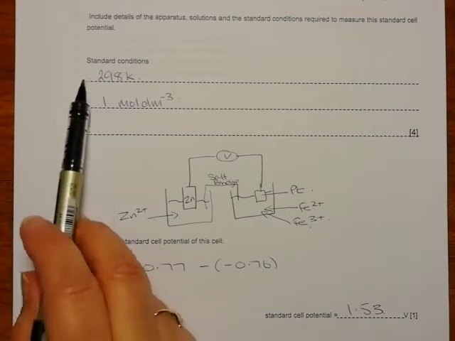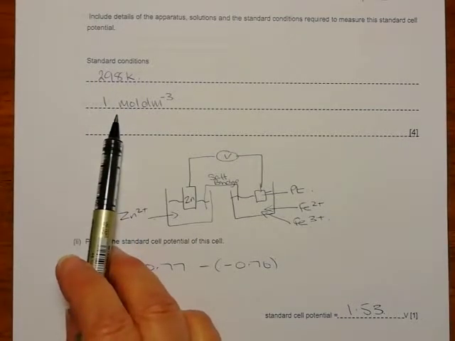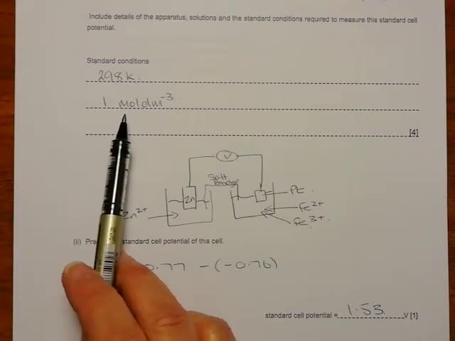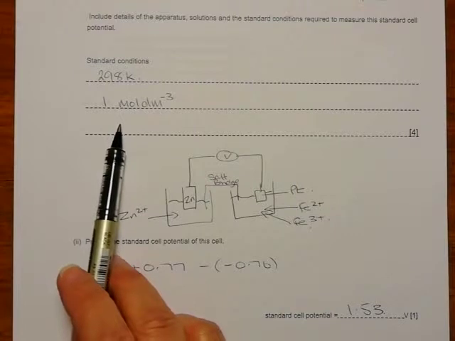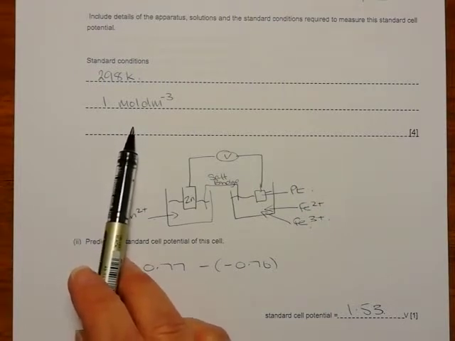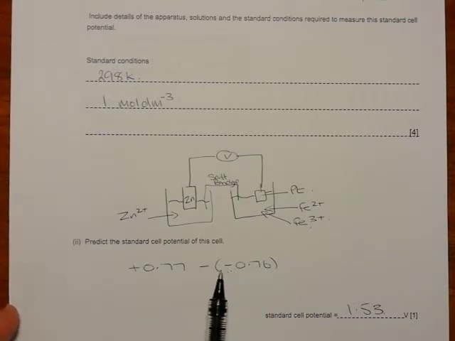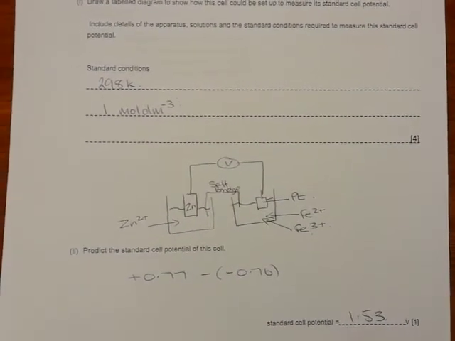In terms of conditions, the only ones you actually need for this are 298 Kelvin and 1 mole per dm cubed, because there are no gases. If there was a gas involved in it, H2 or O2, or chlorine, you would then need to put in that you've got 1 atmosphere or 100 kilopascals. Predicting cell voltage, it's your most positive, which is this one. Take away your least positive. So it's a takeaway. So that gives you that when you pop it in your calculator.